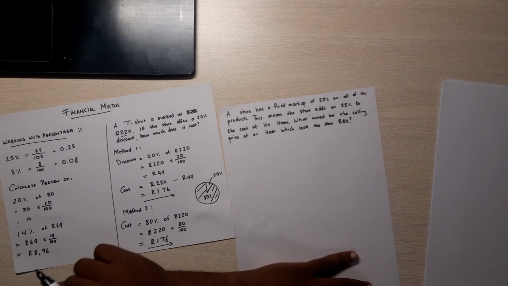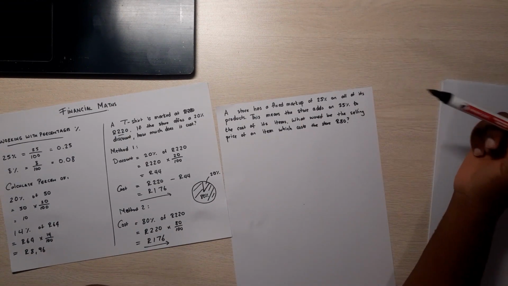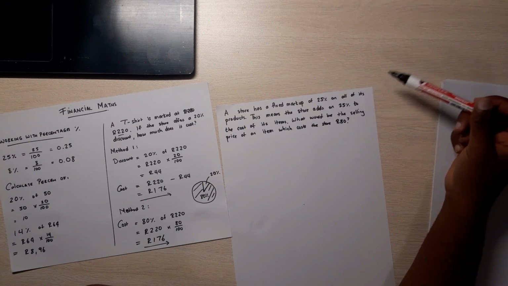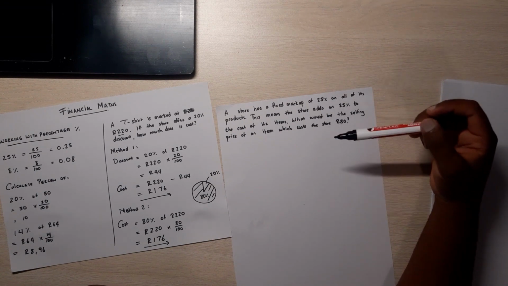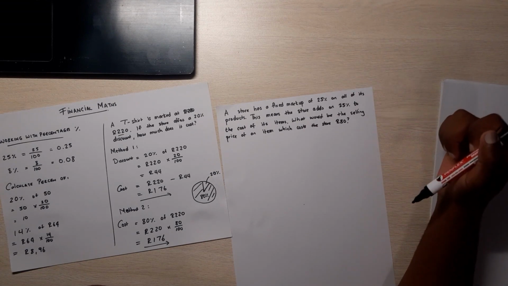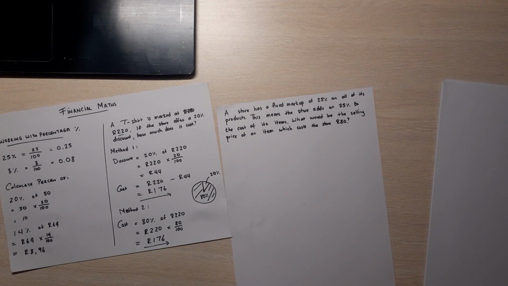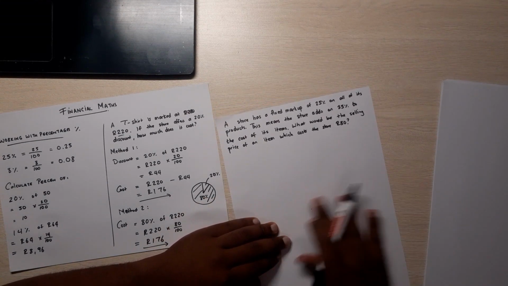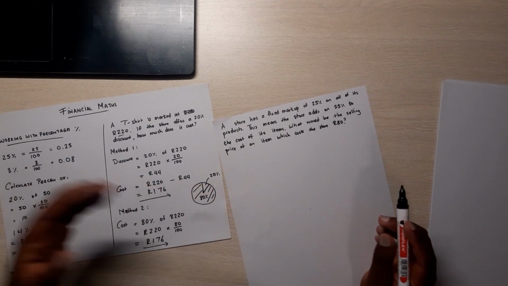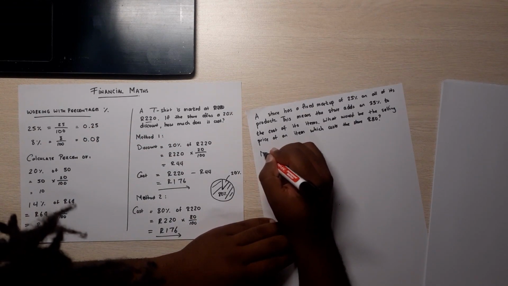A store has a fixed markup of 25% on all of its products. This means the store adds 25% to the cost of the items. What will the selling price be of an item which costs the store 80 rand? Again, there are two methods, method 1 and method 2, as we saw here. Let's do method 1.